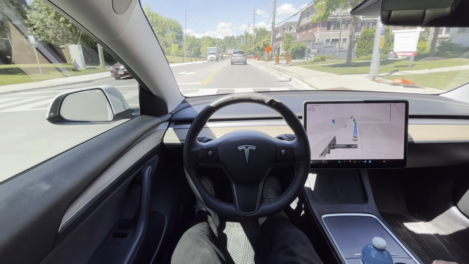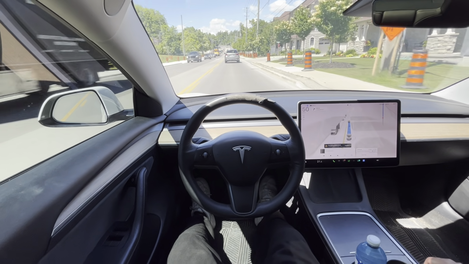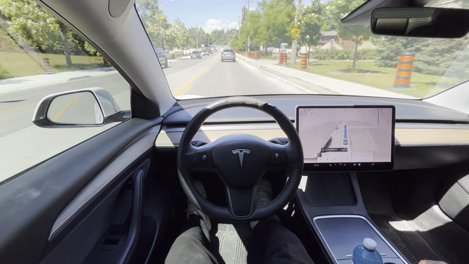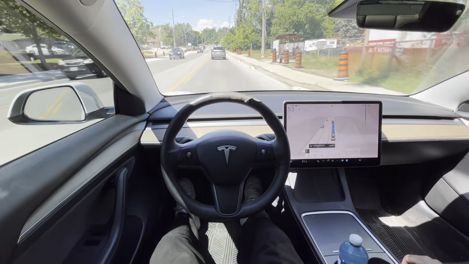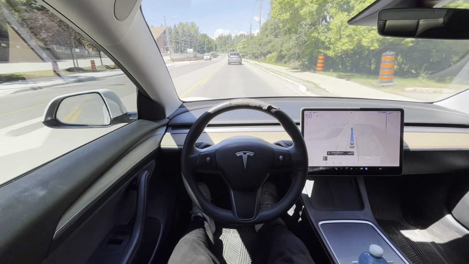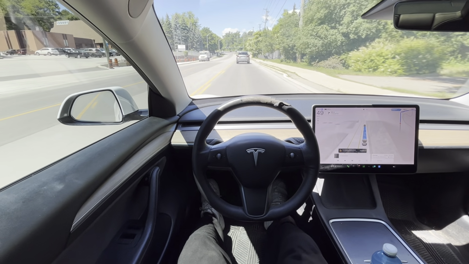But now we're cruising behind the Mercedes here. Nice Mercedes, and you can just see everything on the visualization. We're just cruising. And it's very comfortable, very smooth.